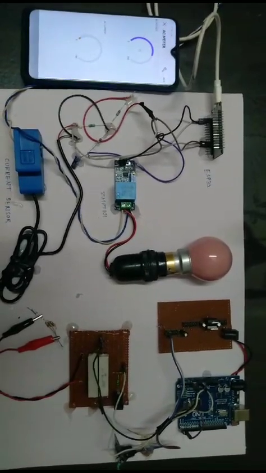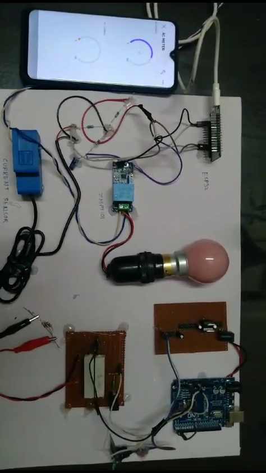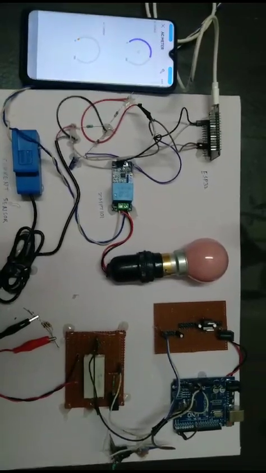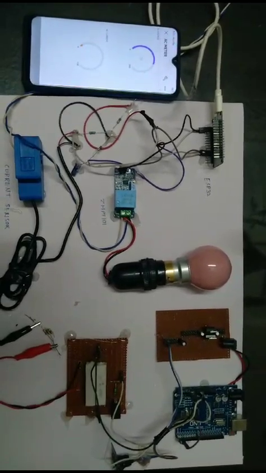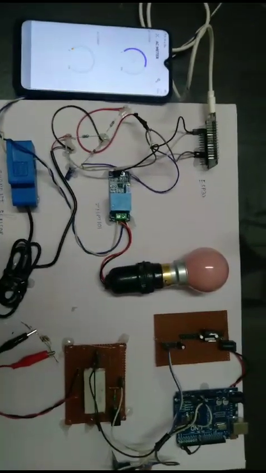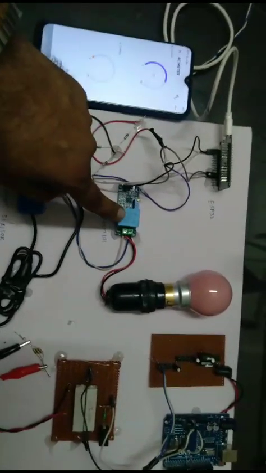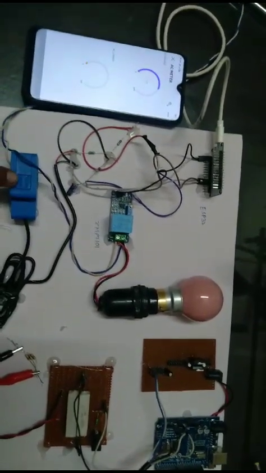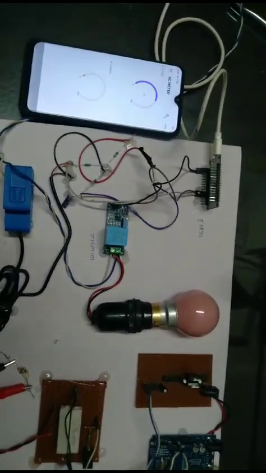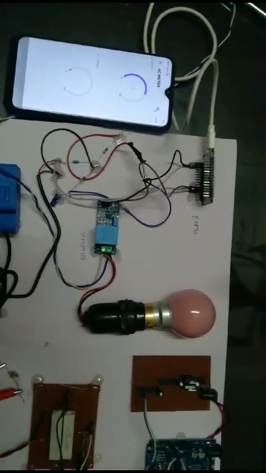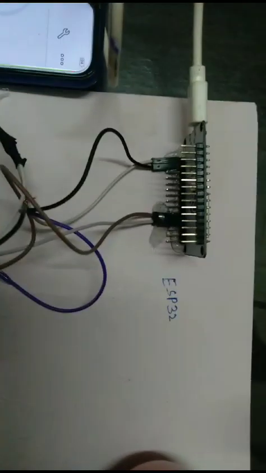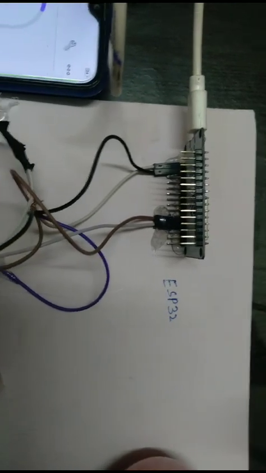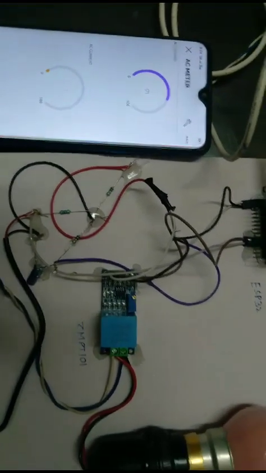Here we came with one more project, that is AC voltage and AC current, as well as DC voltage and DC current measurement. You can see here we are using the Blynk IoT app, Blynk 2.0, and for voltage measurement I use a ZMPT101 and a current sensor to measure the current. As a controller for Wi-Fi or cloud connectivity, we use an ESP32 board that is used to transfer the data to the Blynk IoT app.